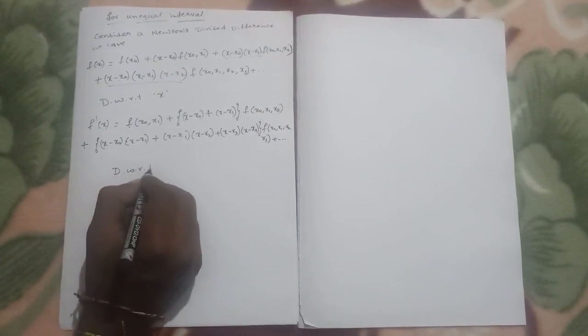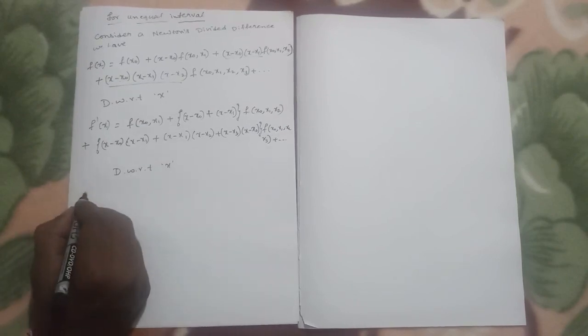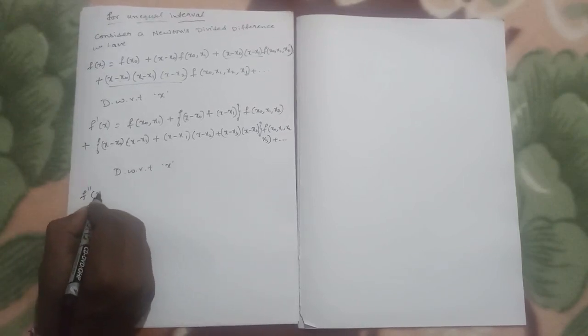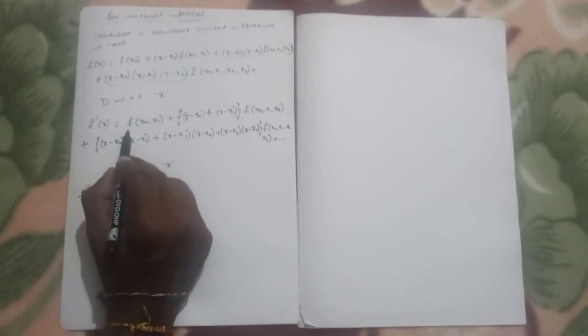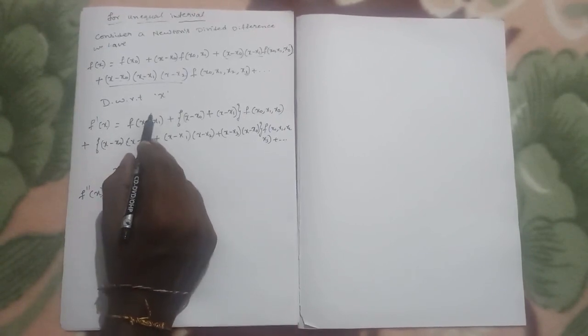Now again if you differentiate with respect to x, what you get? Second derivative f double dash of x. Here this is the constant function, so it becomes 0.